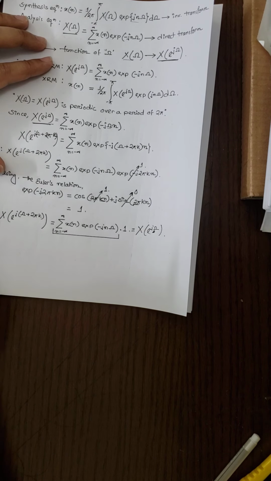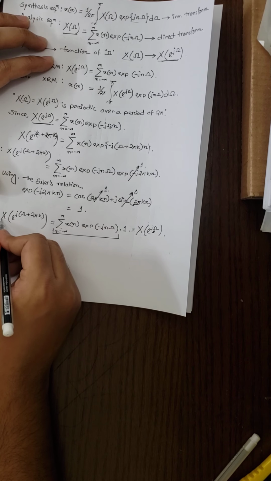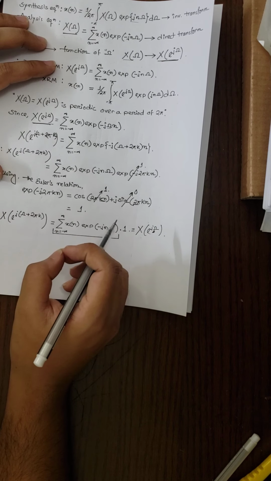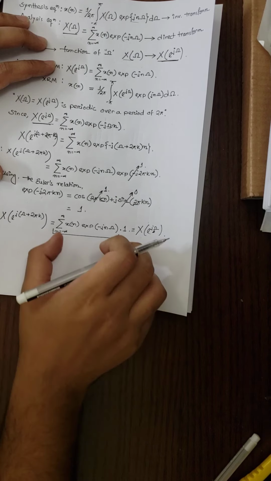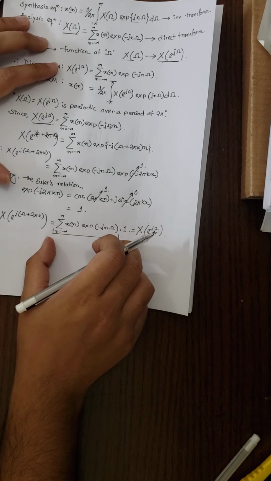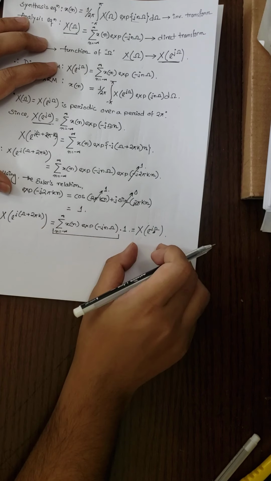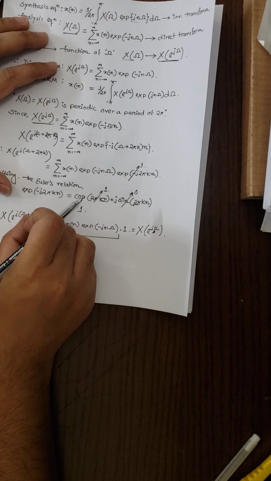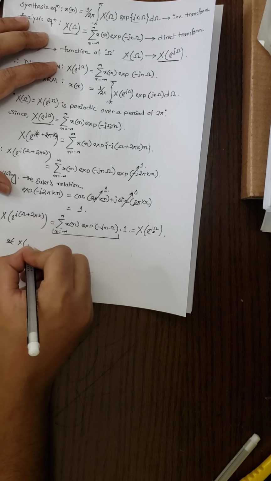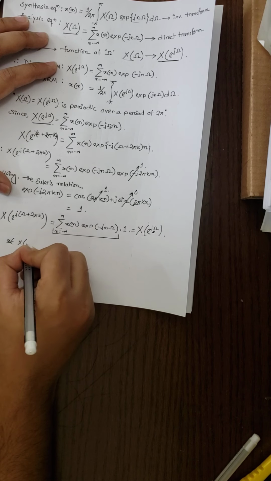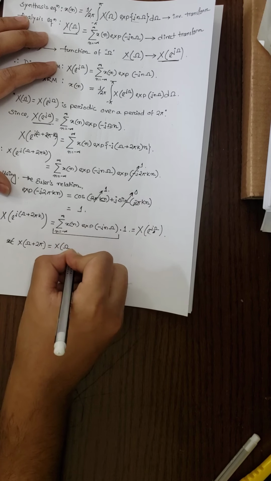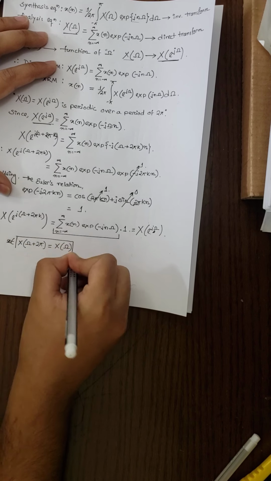What we have established is that if we shift X(e^jω) by any multiple of 2π in the frequency domain, the value remains the same, which dictates that the signal is periodic over any 2π limit. So X(ω+2π) will be equal to X(ω), which is our condition for periodicity.